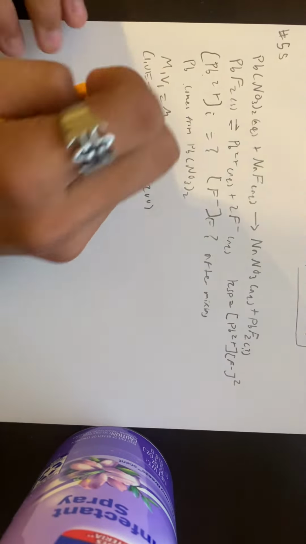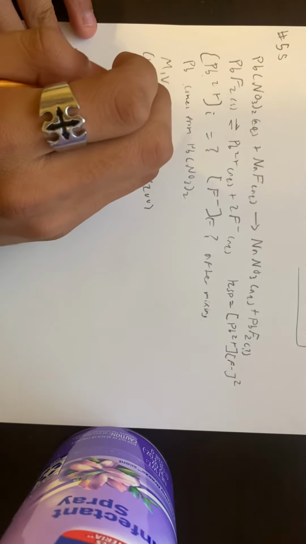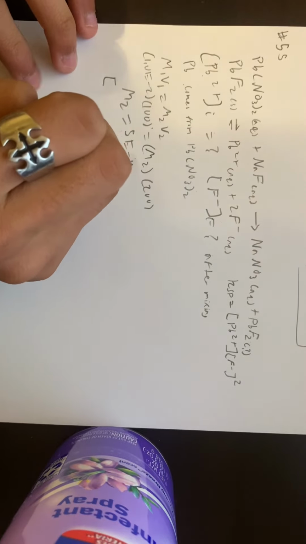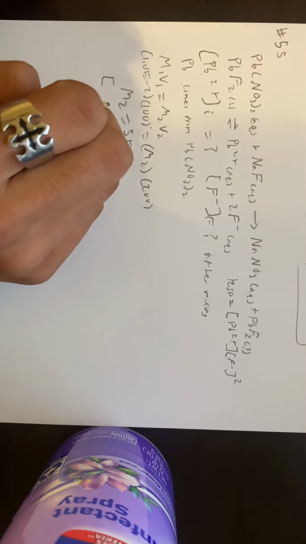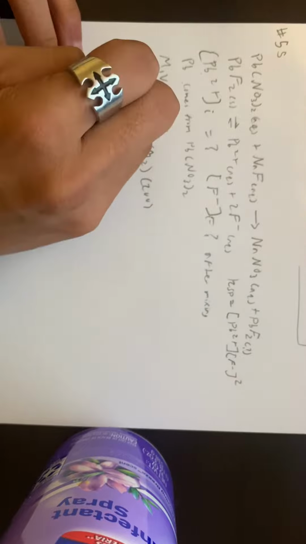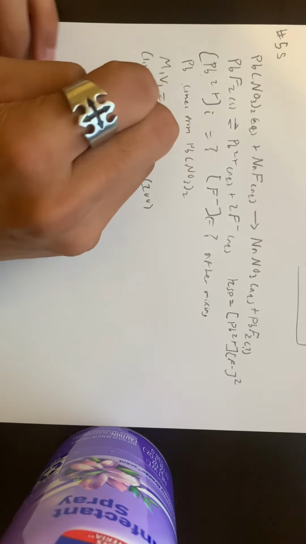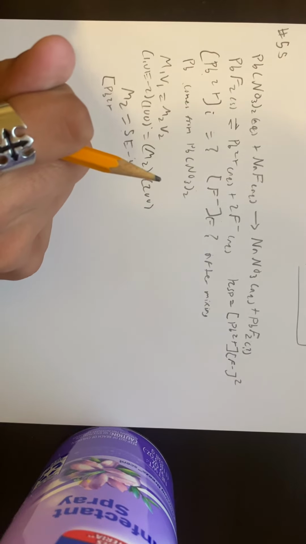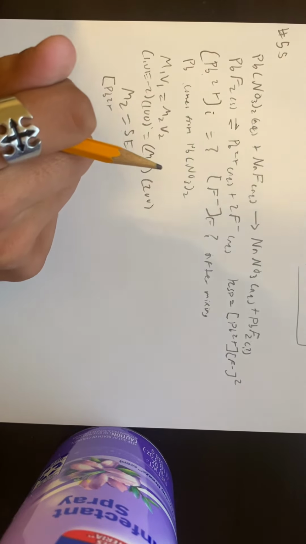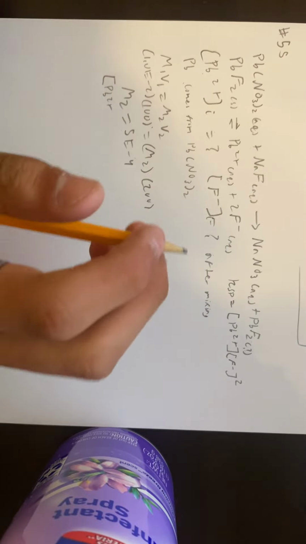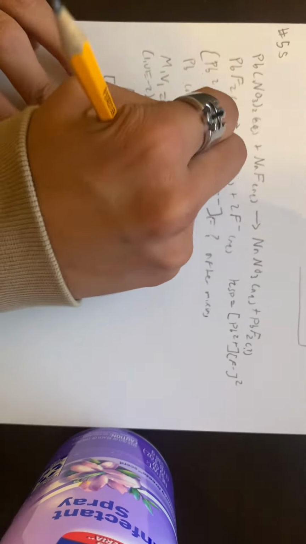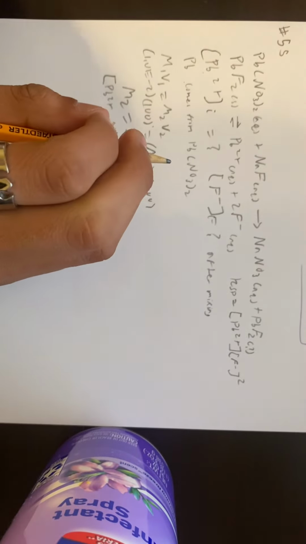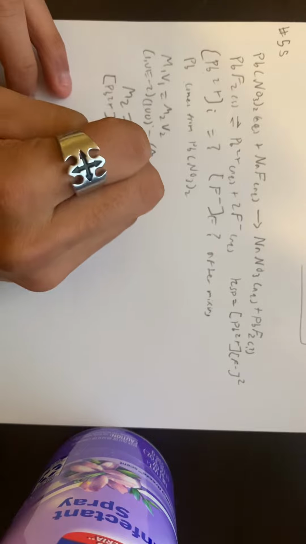Next, we need to calculate the concentration of F minus. No, sorry, this is the concentration of Pb2 plus. Yeah, this is the concentration of Pb2 plus. Sorry, I used the calculator wrong. It's actually 5e negative 3, and that's the concentration of Pb2 plus.